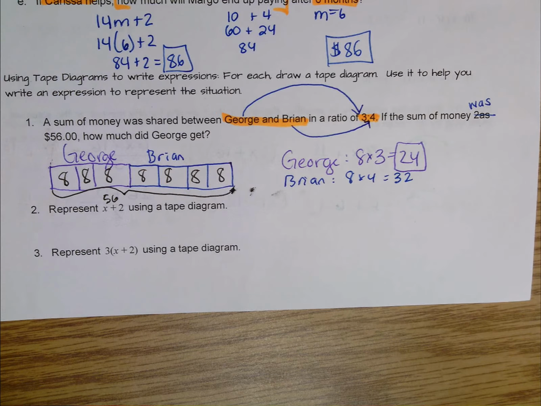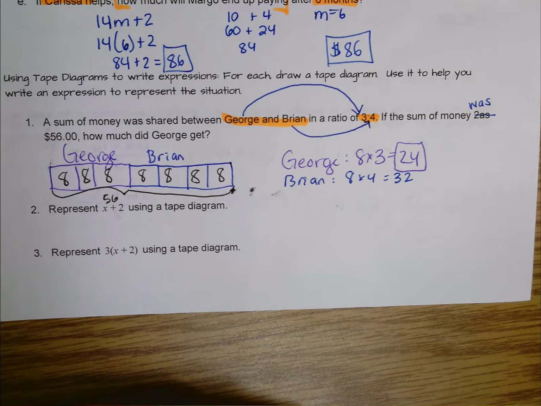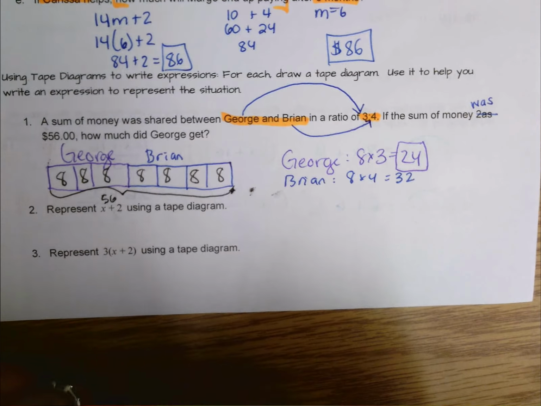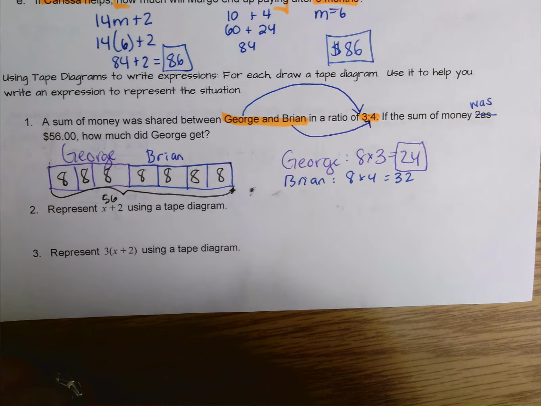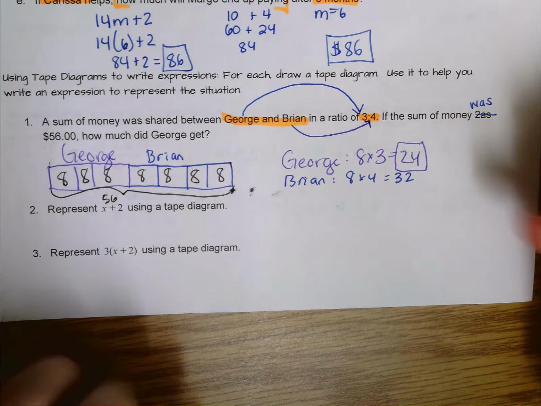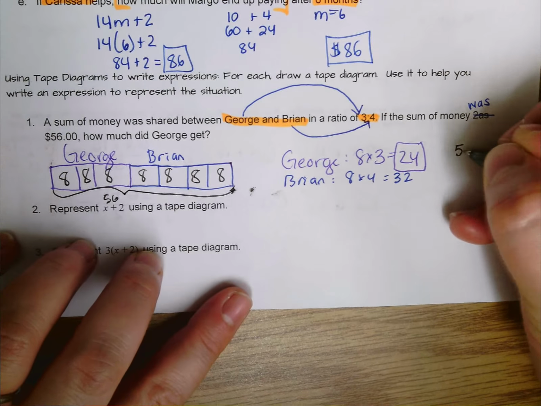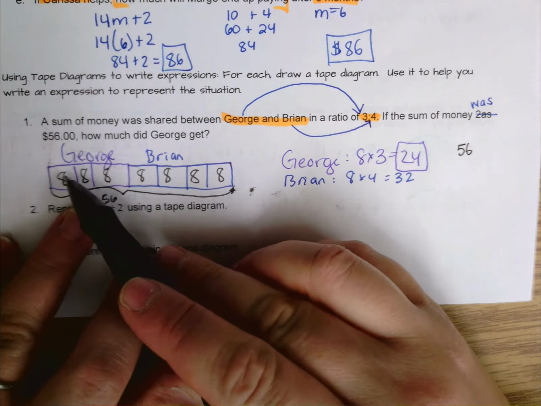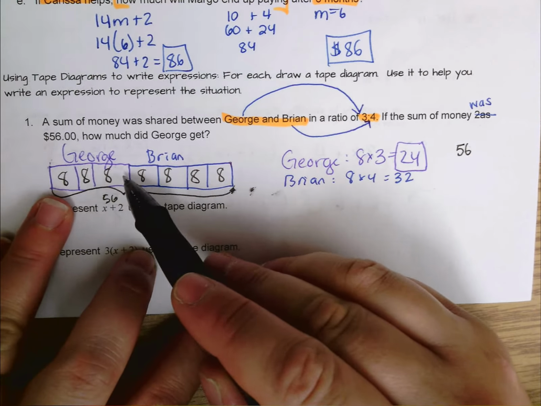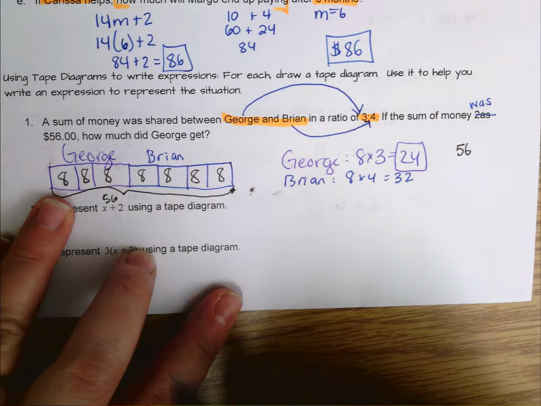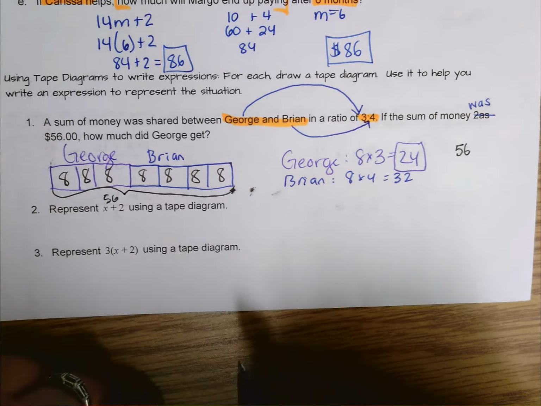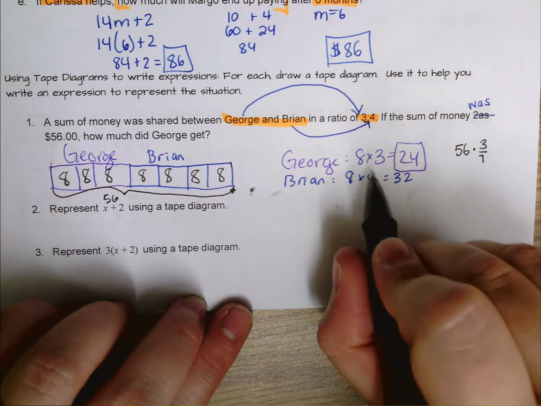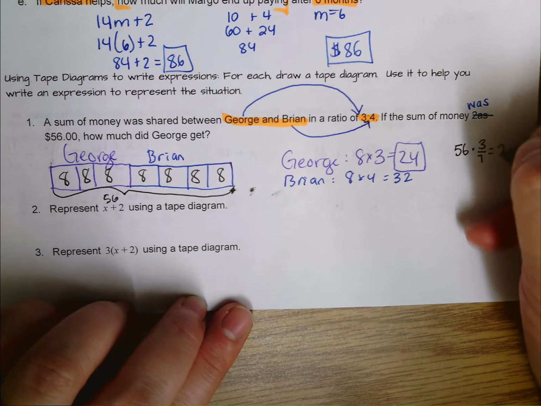I could have also found this a couple other ways. The one I'll show you right now is I could have taken 3/7 times 56. That's probably the most efficient way to get our answer. So 56, that's the total amount of money that we're dealing with. And George is getting 3 of the pieces if we split that into 7 equal pieces, which is really easy to see when we look at this visual. So 56 times 3/7, which ultimately is the exact same thing we did here. We'll get $24 once again.